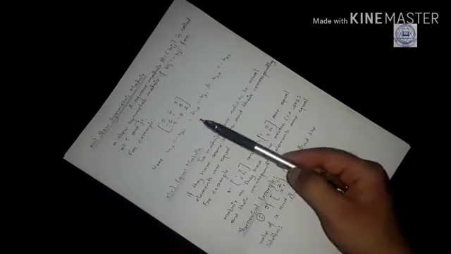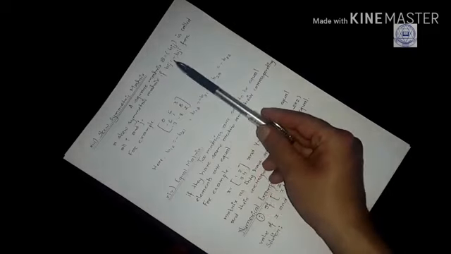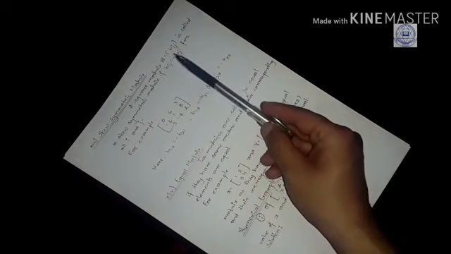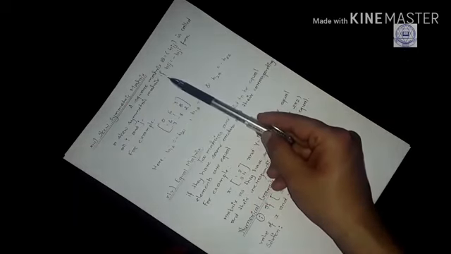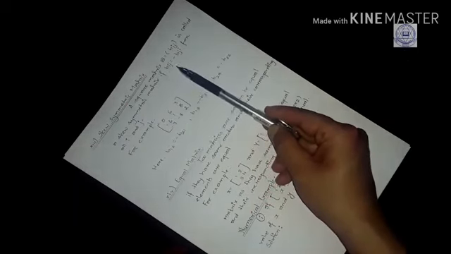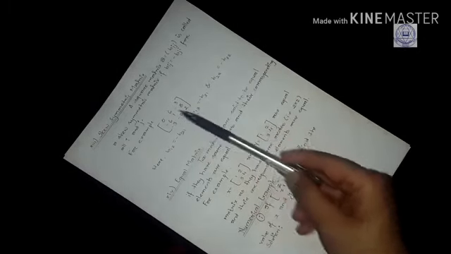Now the 13th matrix that we are going to discuss is the skew symmetric matrix. So what is a skew symmetric matrix? A matrix B with elements b subscript ij is called a skew symmetric matrix if bij is equal to minus bji for all i and j.